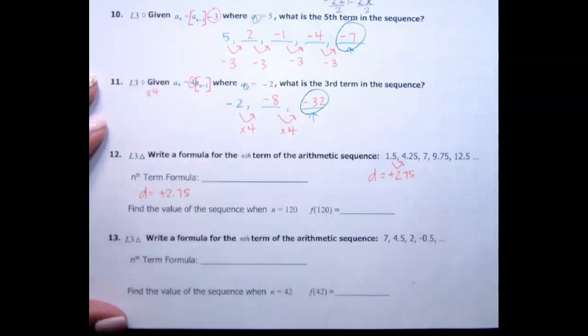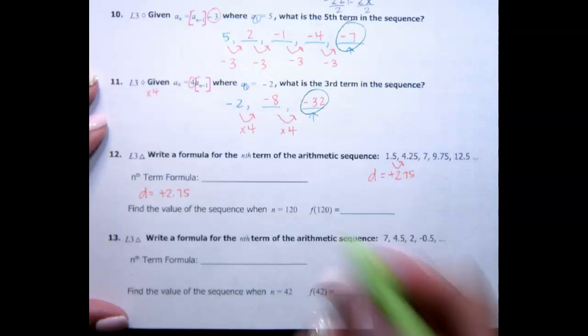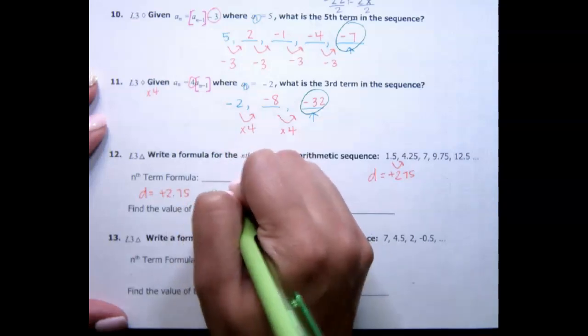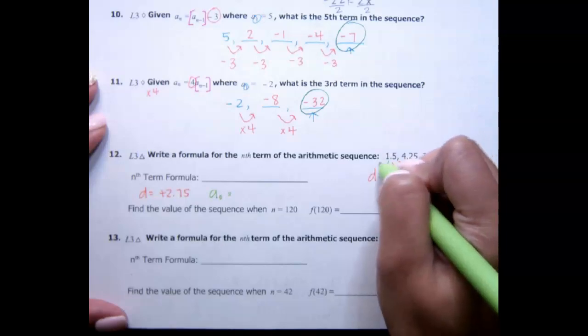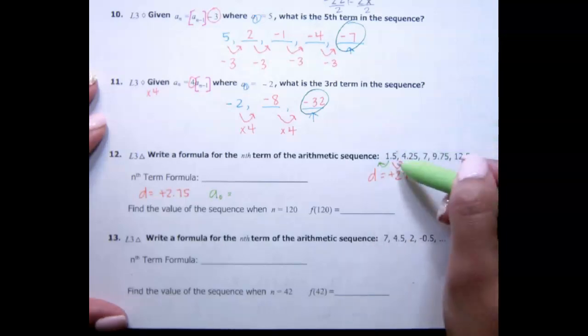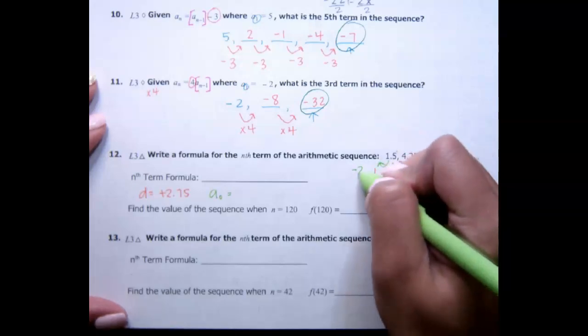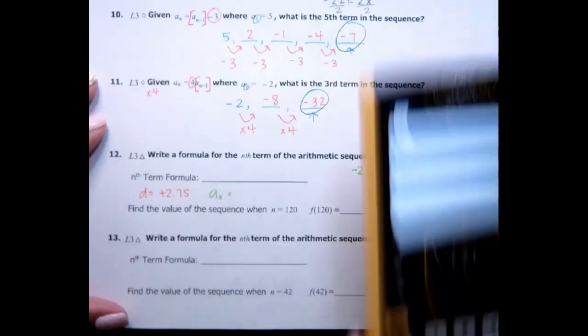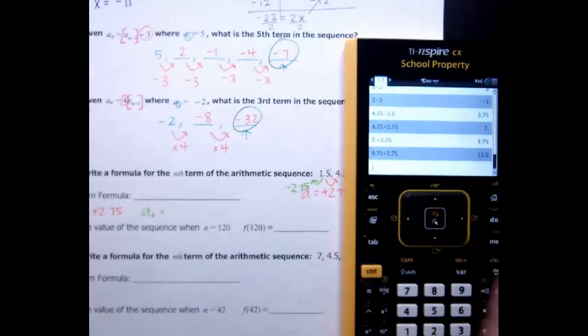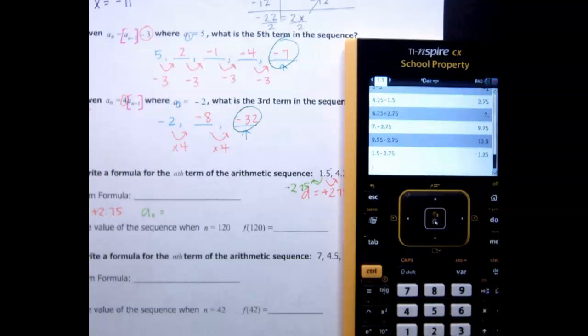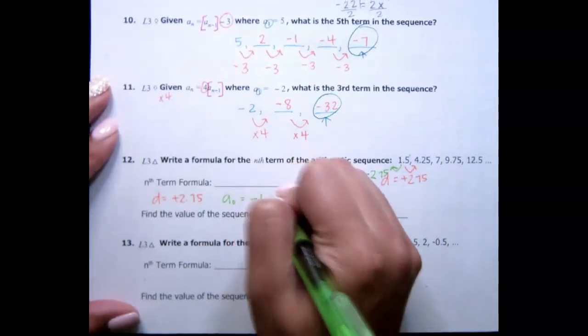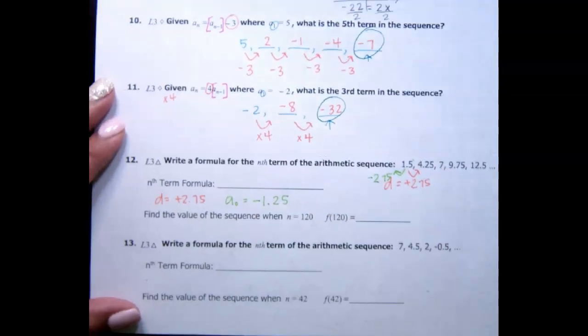For the nth term formula, we also need to find the 0 term, like what we did on the other side of the review on the front page, right? So I need to go backwards because this is my first term. So to go backwards, I'm going to do the opposite of plus 2.75, which is going to be minus 2.75. So 1.5 minus 2.75 means negative 1.25. Negative 1.25.